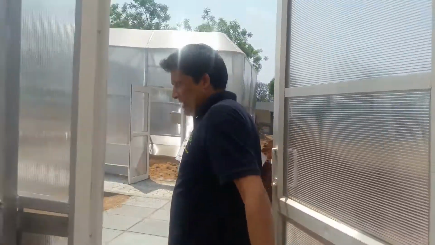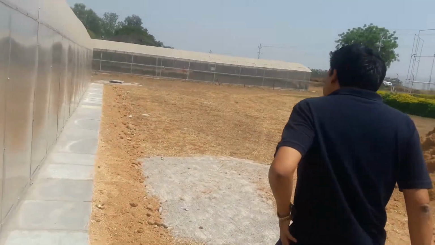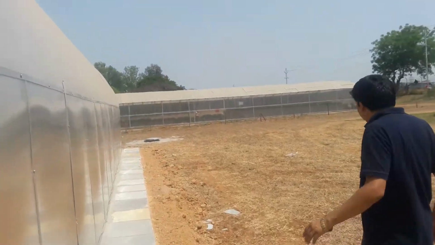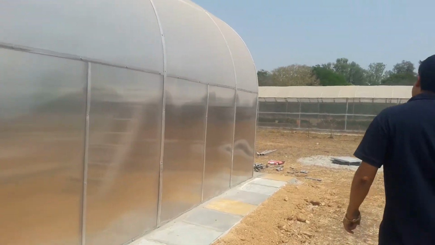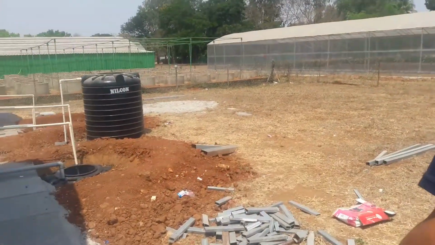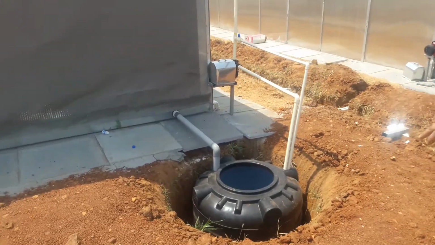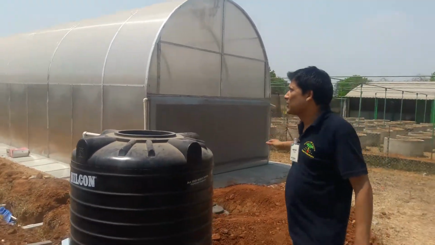If I take you to the back side, this is the back side of the project. Now there is a cellulosic pad, a cooling system and a water circulation. There are two chambers over here, you can see them. This is chamber 1 and chamber 2.